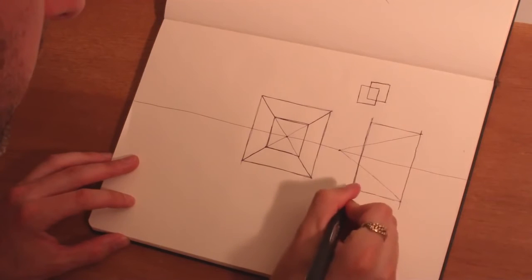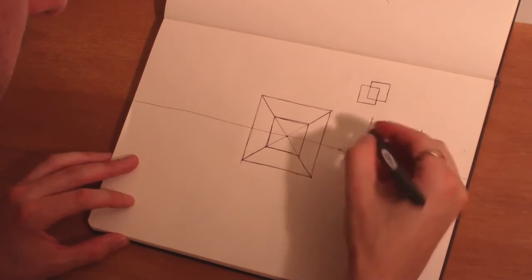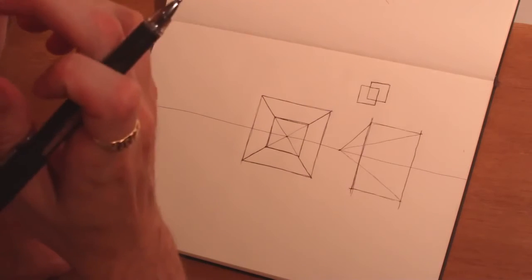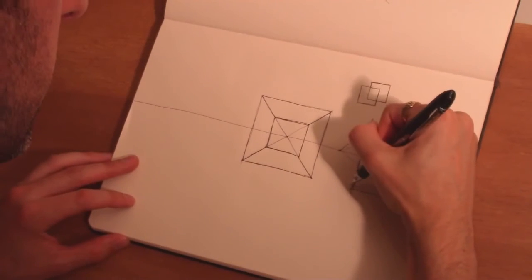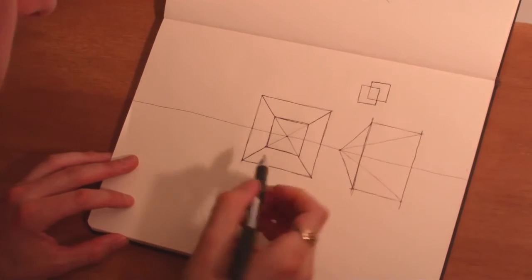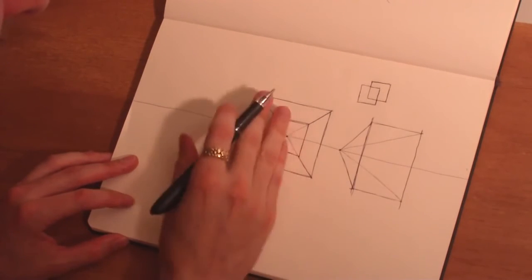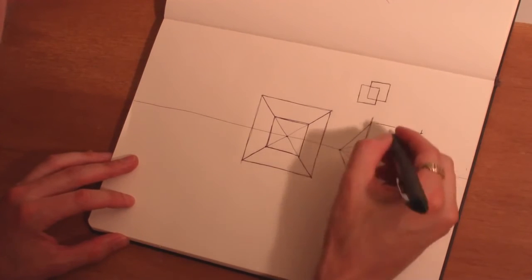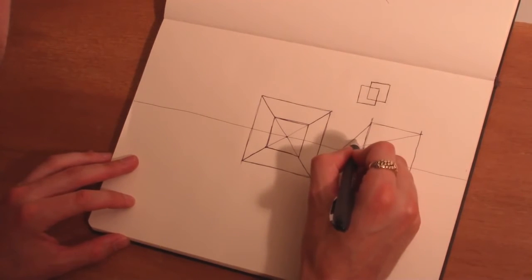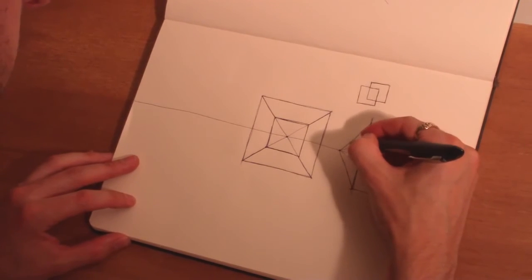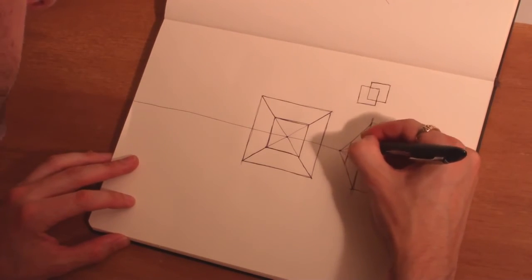And then at these two points, we're going to drop them back to the horizon line. And we're essentially doing this exact same thing, but we've moved it off to one side of the horizon line. And it doesn't matter which side you're going to move it off to. So now we're going to complete this outer plane right here by dropping a vertical.